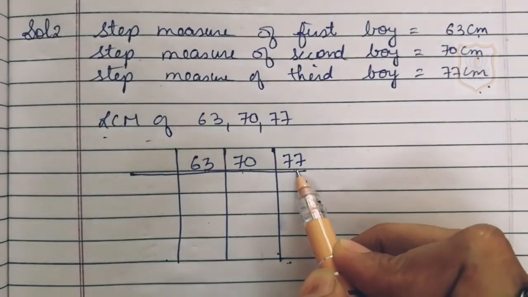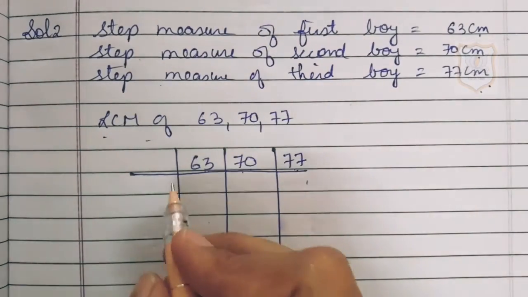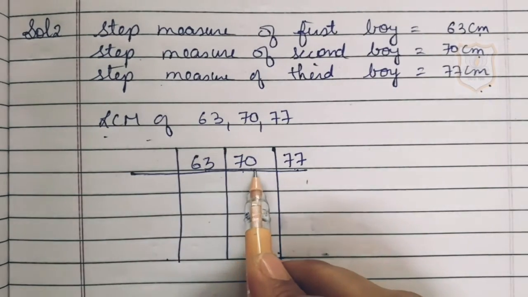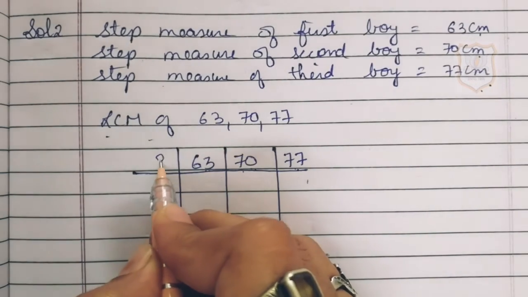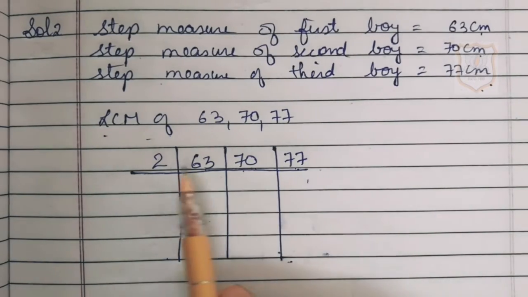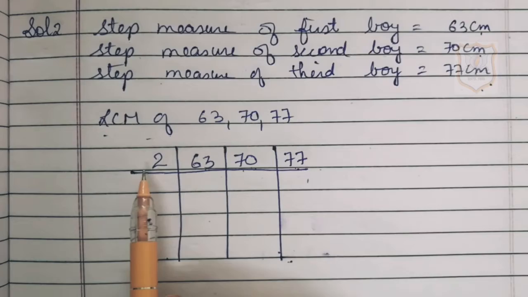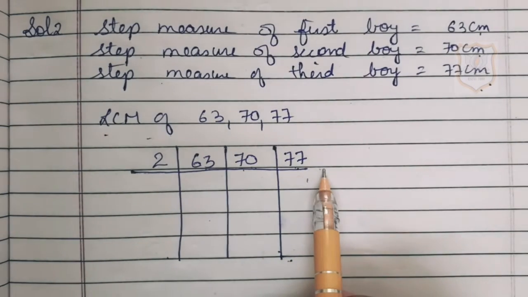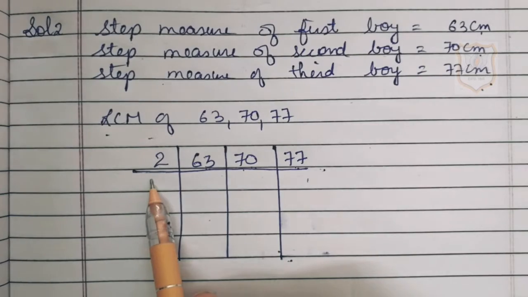And here students, you can see the unit digit is 7, so it is not divisible by 2. So as one number is divisible by 2, here we will take 2 as a prime number. Students, if even one number is divisible by the prime number, then also you have to use that prime number. It is not compulsory that all the numbers should be divisible by one prime number.